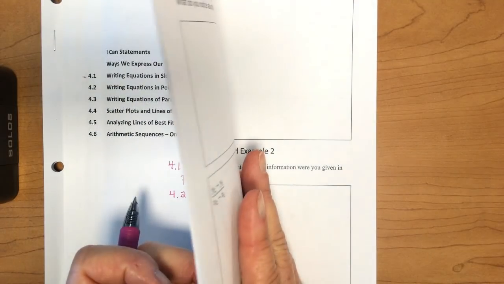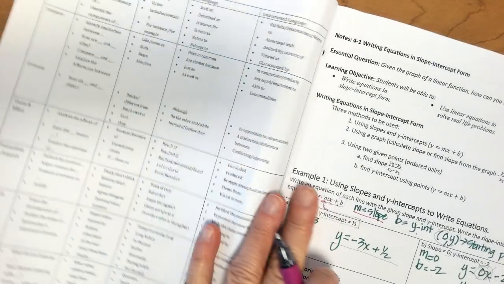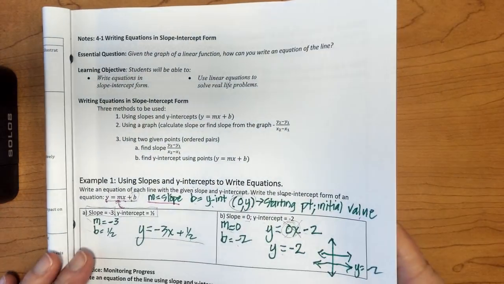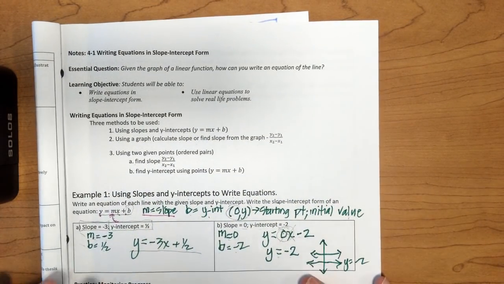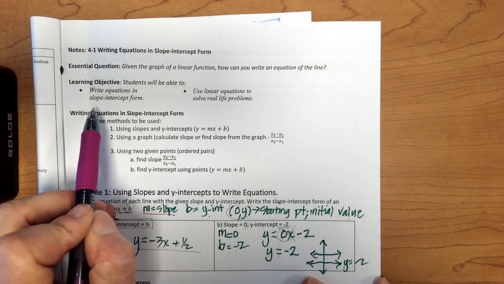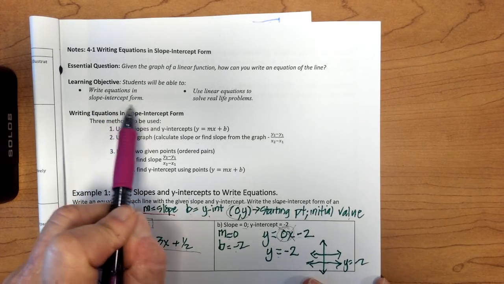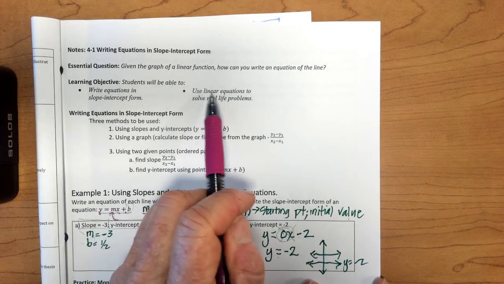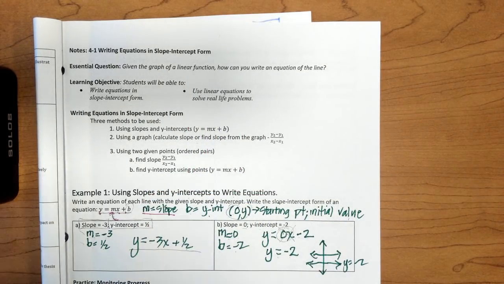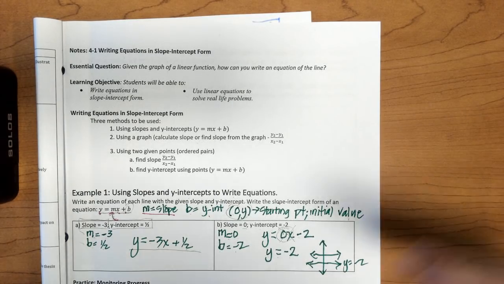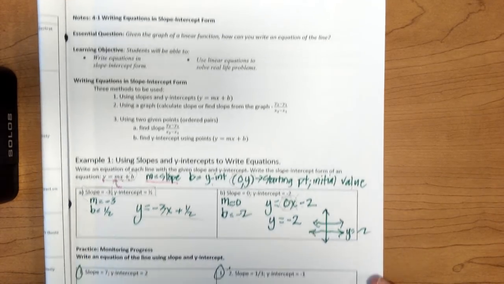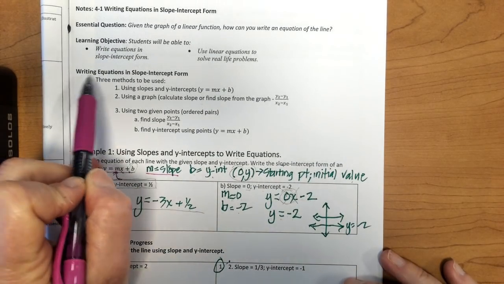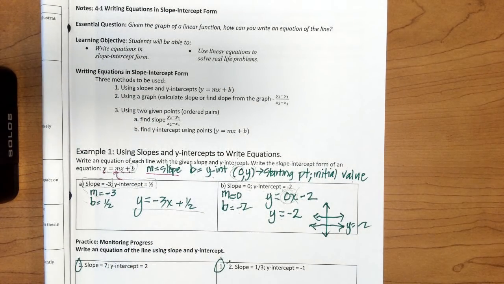So yesterday, during first period, we started lesson 4.1, and I want to reference our learning objective. We're going to write equations in slope-intercept form. I'm going to review using linear equations to solve real-life problems. I'm going to actually do that in class with all of you. So yesterday, we were looking at writing equations in slope-intercept form.